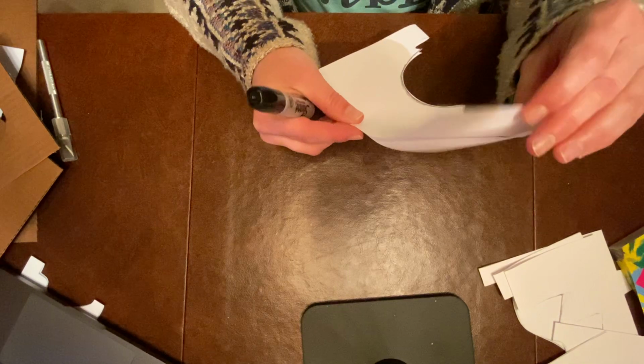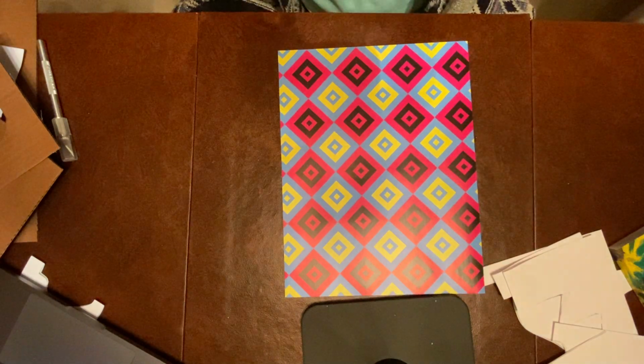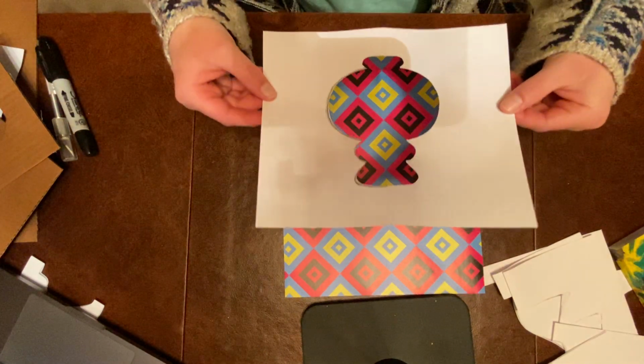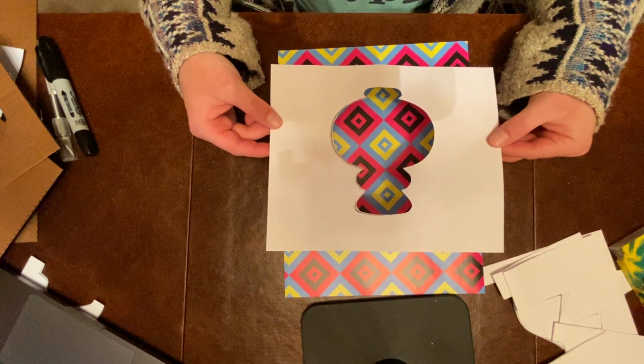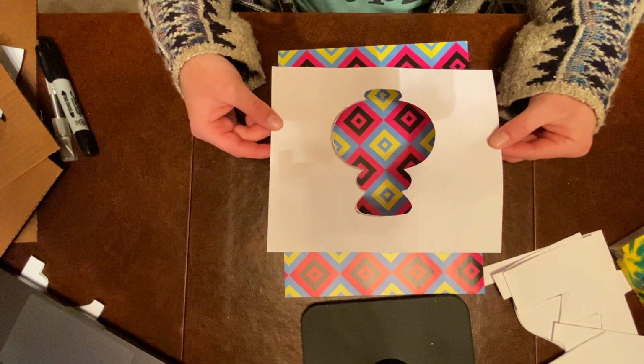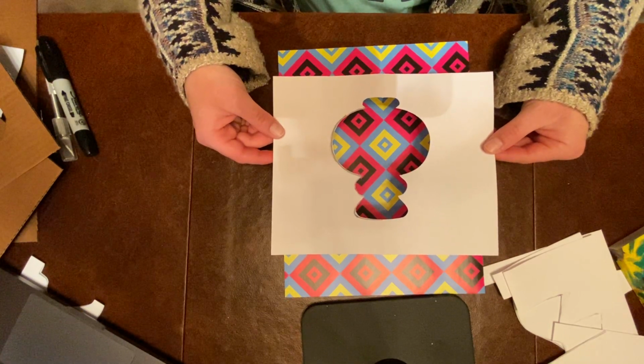Make this little frame here. I found, when I was going through some things in my house, some patterned paper that I had, and I thought that was pretty cool, and I liked how colorful and bright it is. So maybe I would take a picture of my vase frame with this pattern on the inside, okay?